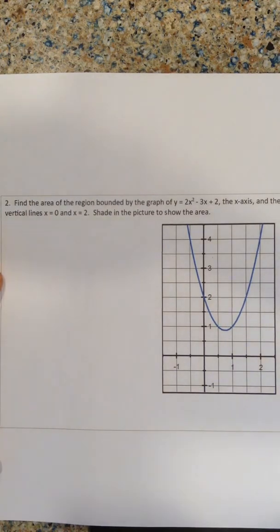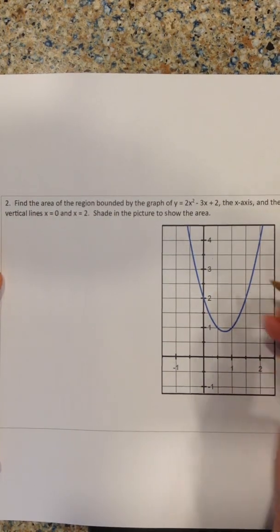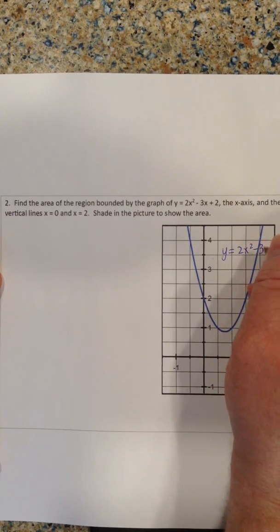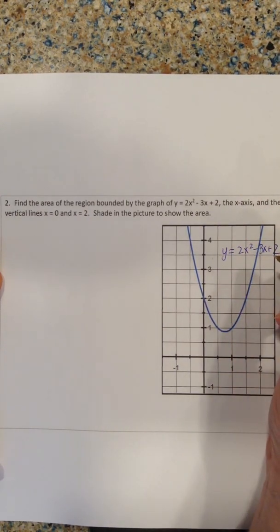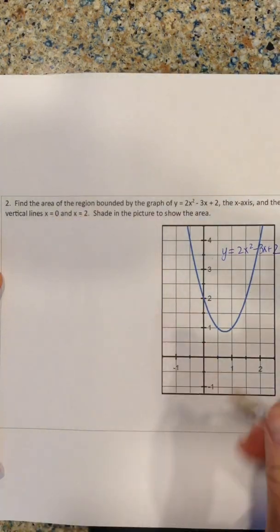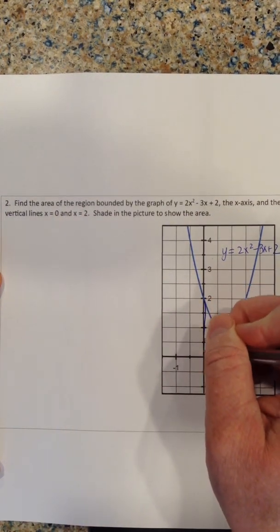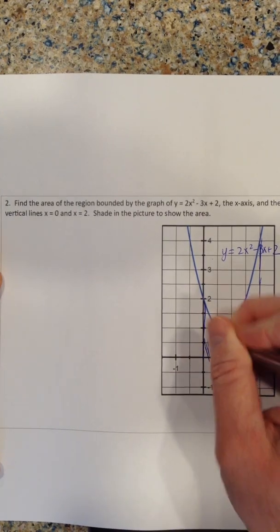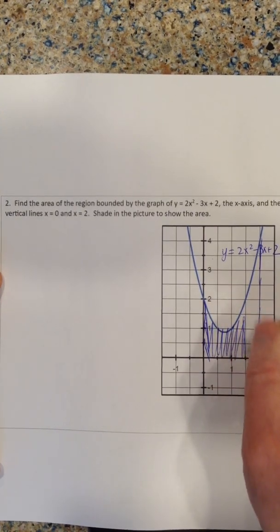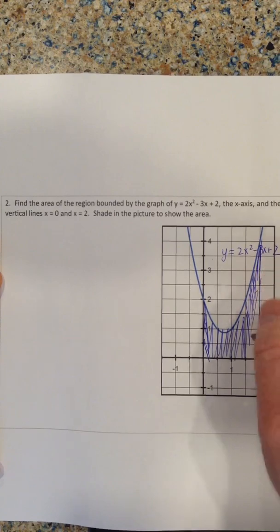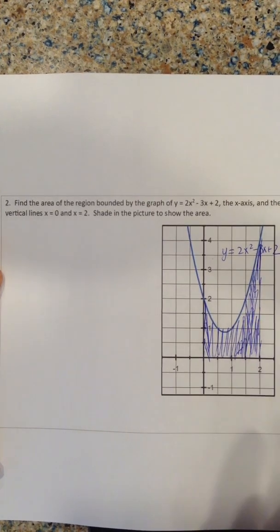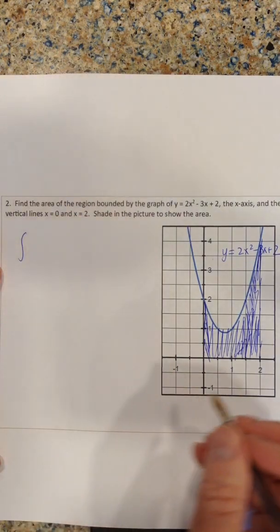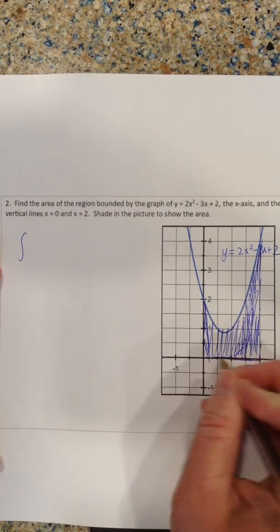They gave me this curve, and I'm going to label it y equals 2x squared minus 3x plus 2. And they want it between 0 and 2. So I want this shaded region all the way up here. I want the area of that shaded region, and the x-axis was included too, right?